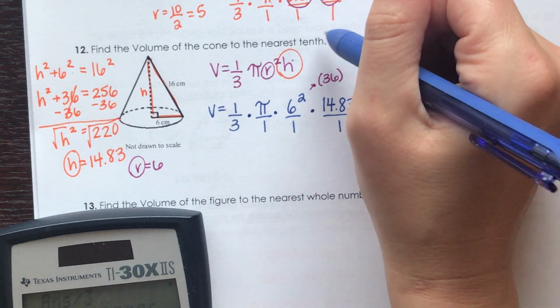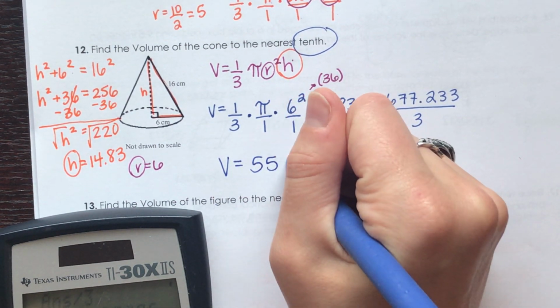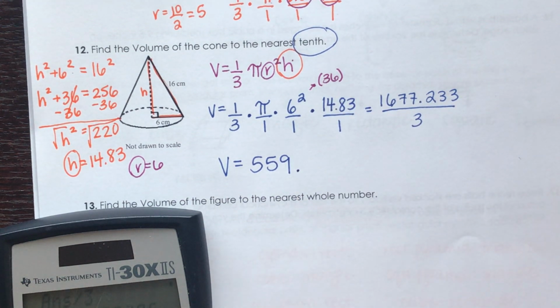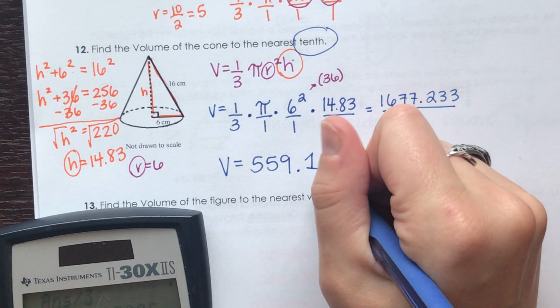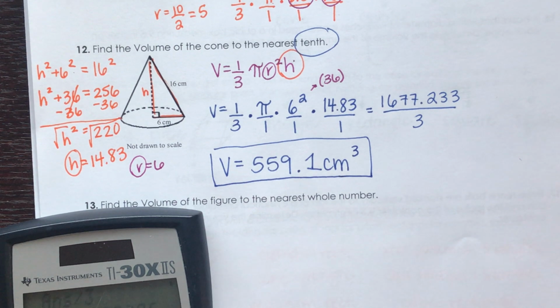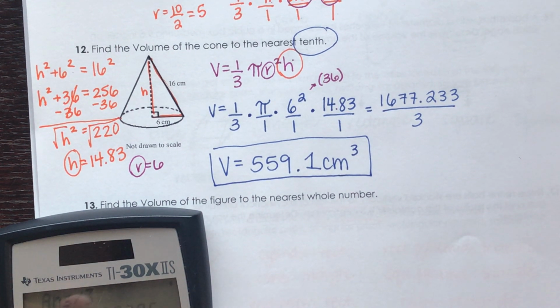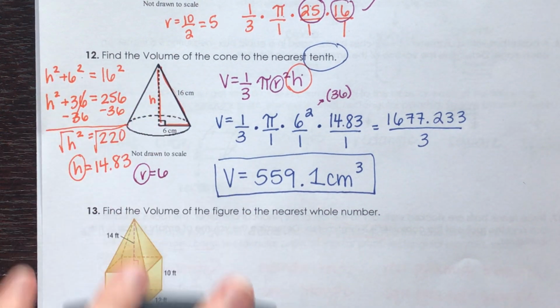So I'm rounding to the nearest tenth. My final answer is volume equals 559. Tenth is just 1 decimal place, so I'm at 07, so I would round it up to a 1, and then it's centimeters cubed. Now, if you did this and you didn't use the pi button and you just used 3.14 instead, you would get an answer that was very close to mine, and that is okay. But I'd like you to use the pi button if you have the pi button, because it'll give you a more exact answer as we go through here.